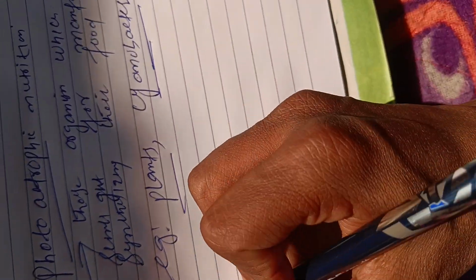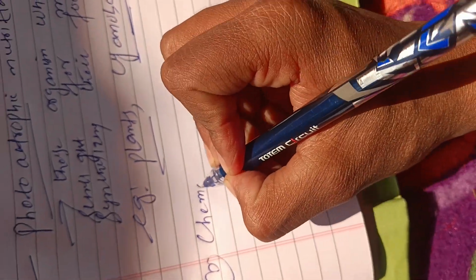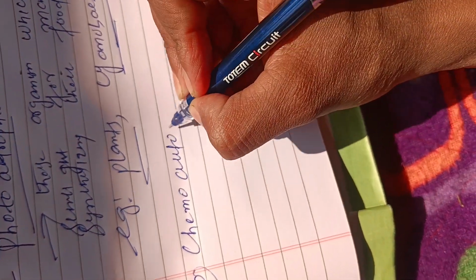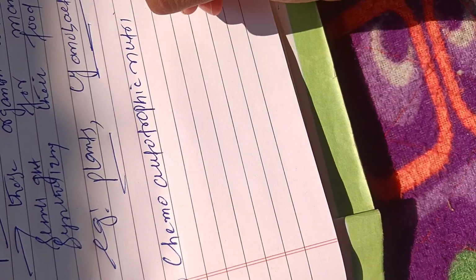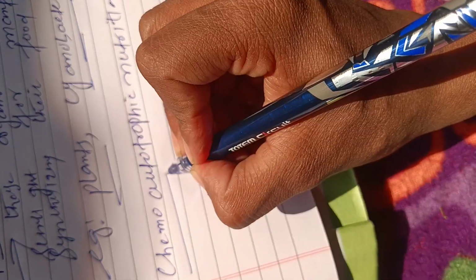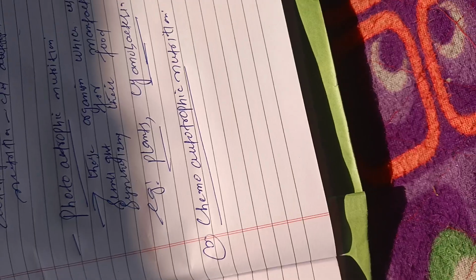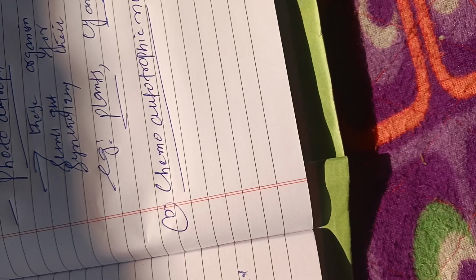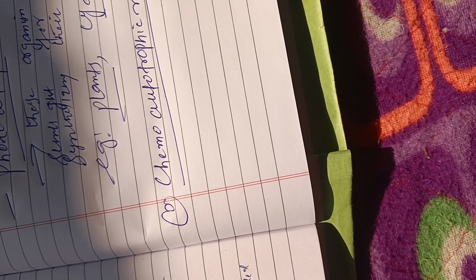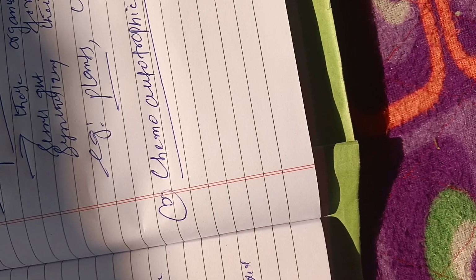Now, what are chemoautotrophs or chemoautotrophic nutrition? Chemoautotrophic nutrition simply means those organisms which use chemicals for preparing, or we can say for synthesizing, their nutrition, or for performing this autotrophic nutrition.